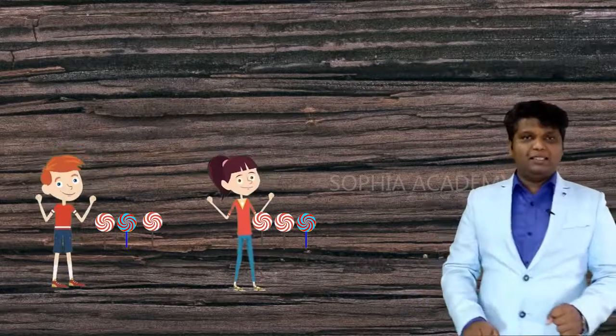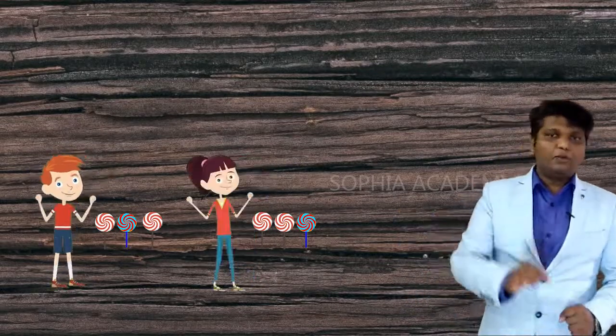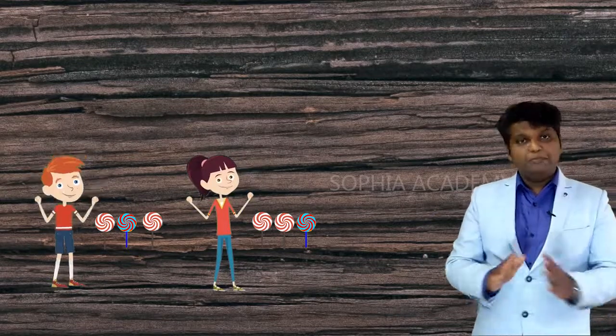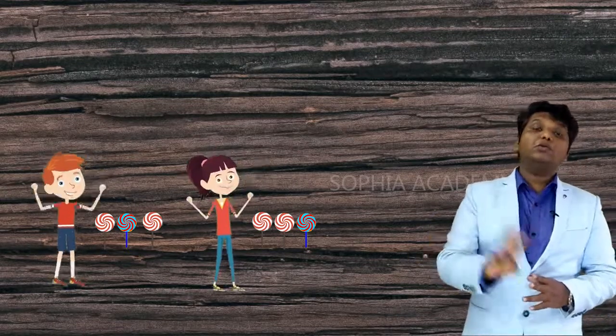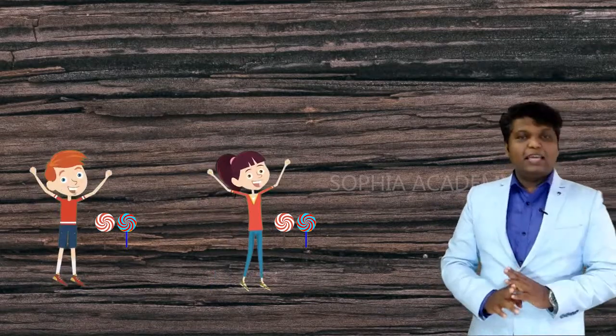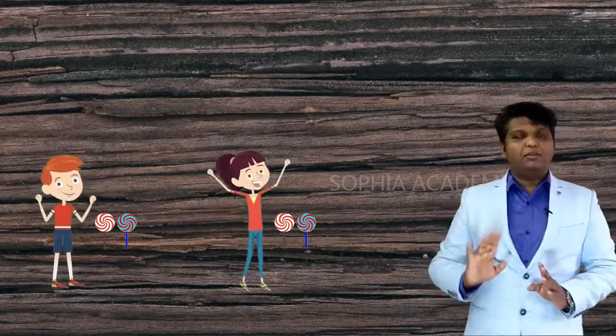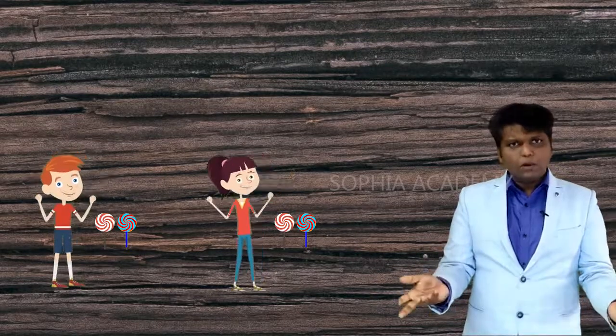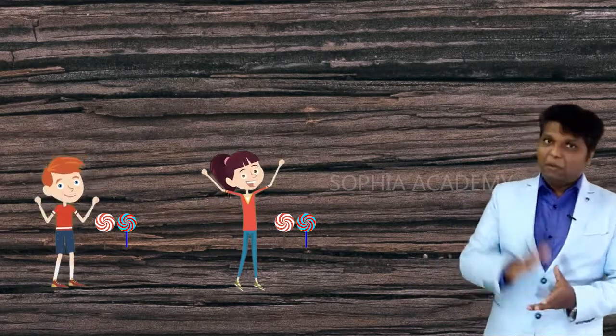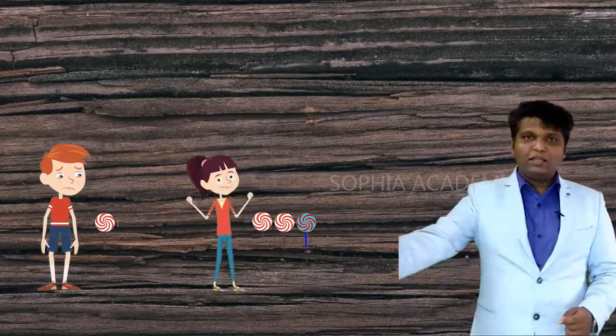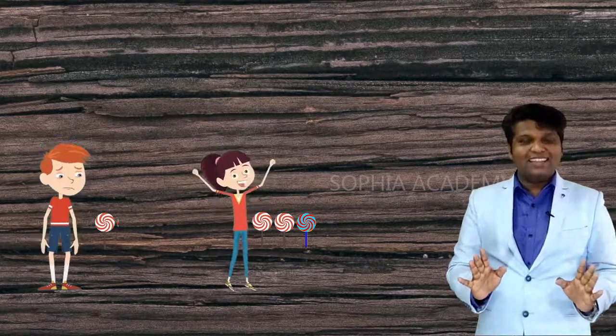In the same case, his mother also came to that home and she also brought two chocolates, meaning totally 4 chocolates, and 2 she gave to the brother and 2 she gave to the sister. Will there be any quarreling? No. Why? Again they are equally divided, so there will be no quarreling, right? But just imagine, mother brought 4 chocolates, she gave only 1 to the brother and 3 to the sister. You can just imagine what is going to happen after a fraction of a second, right?